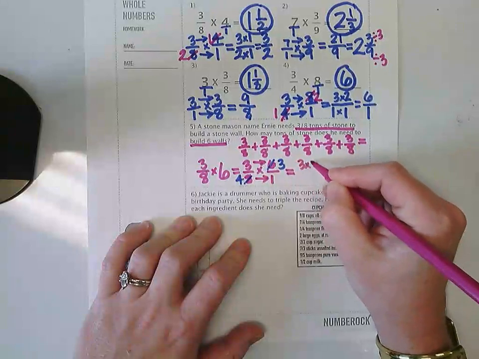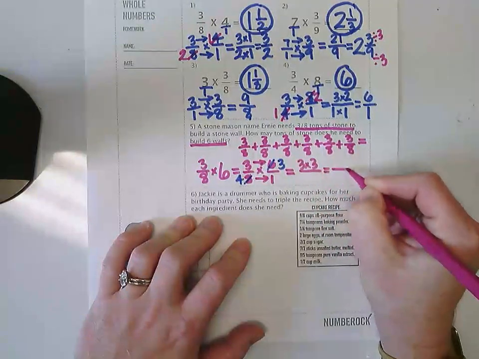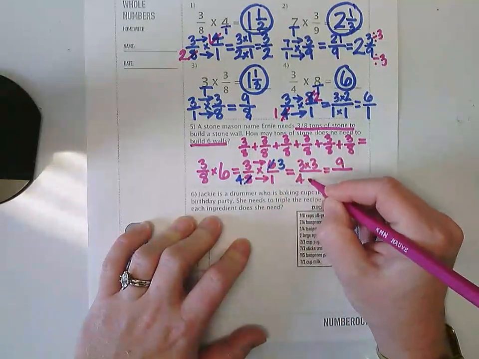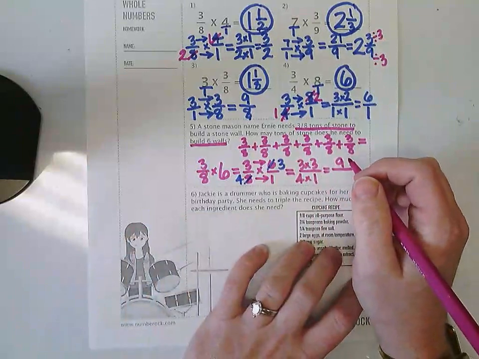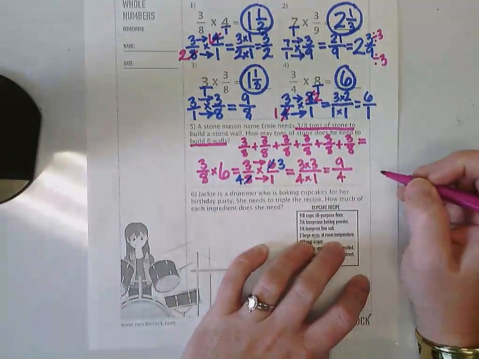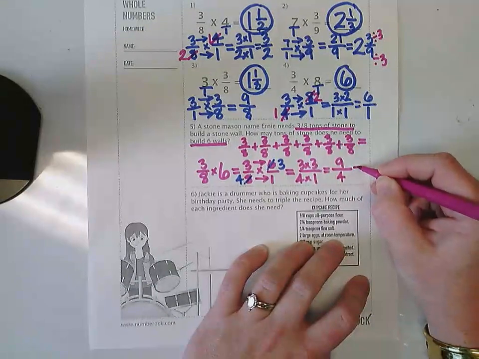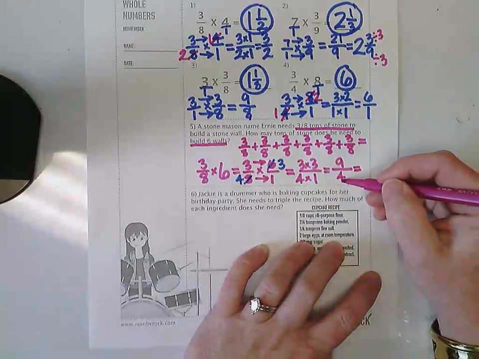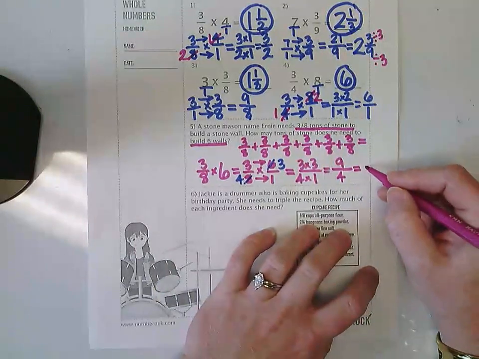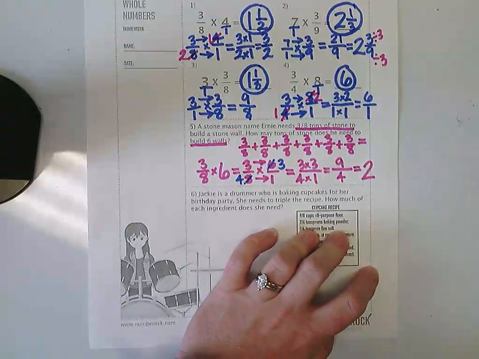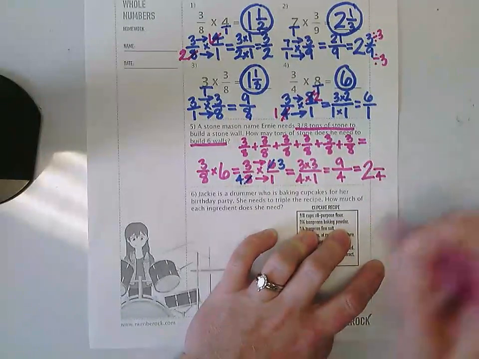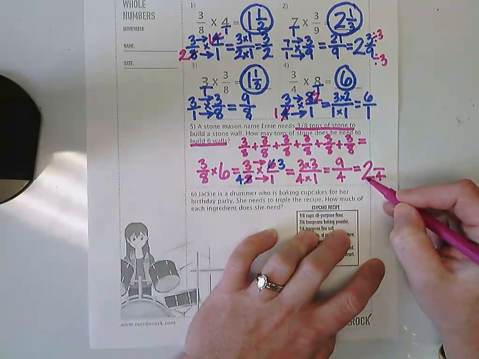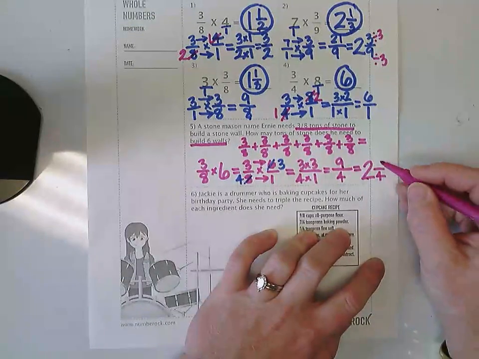3 times 3, which would give you 9. And then across the bottom would be 4 times 1, or 4, for my final denominator. And then go ahead and turn it into a mixed number. So 4 can fit into 9 evenly 2 whole times. I'm not going to change my denominator. Going to go ahead and write it right there. 4 times 2 gives you 8, and you have 1 left over to get to 9.